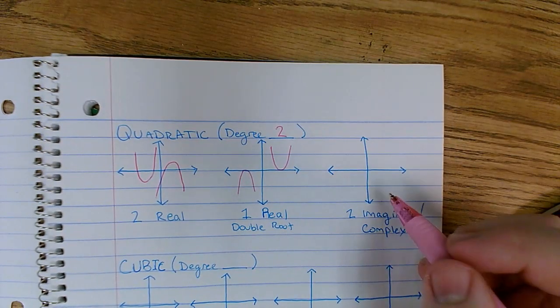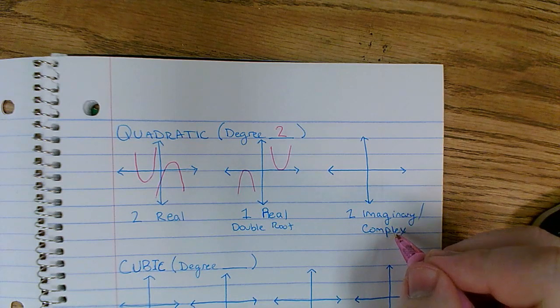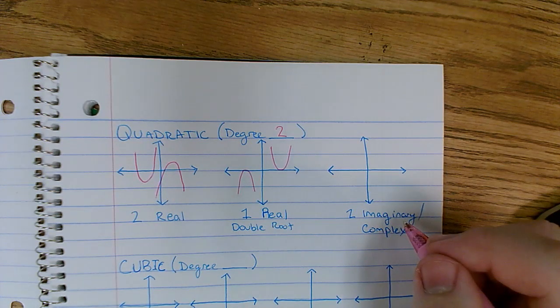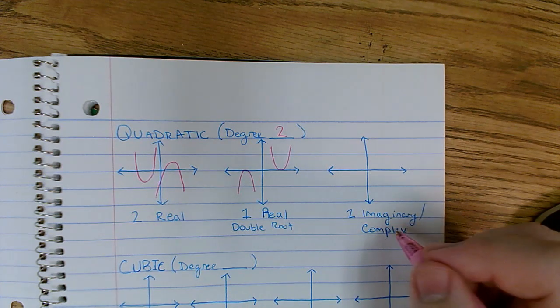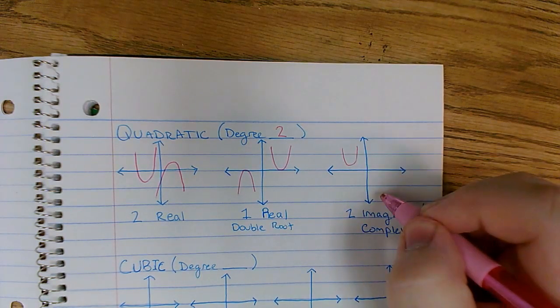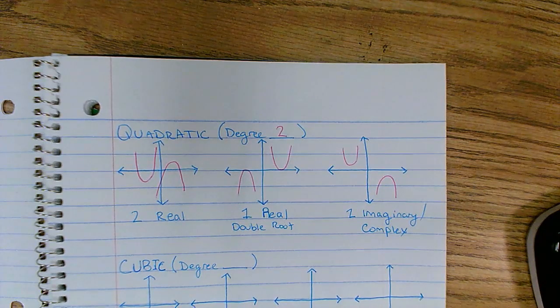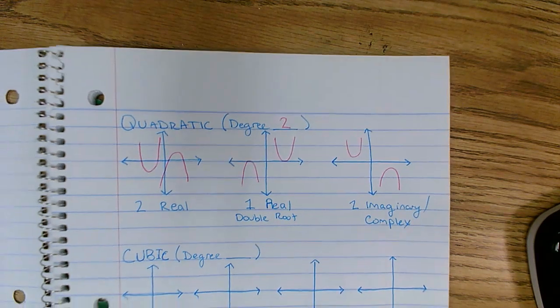And it could have 2 imaginary roots or complex roots, depending on how the equation works itself out. If it has imaginary or complex roots, guess what? It is not crossing the x-axis at all. Notice there's no way for it to have one real root and one imaginary root. We'll talk about that in a minute.